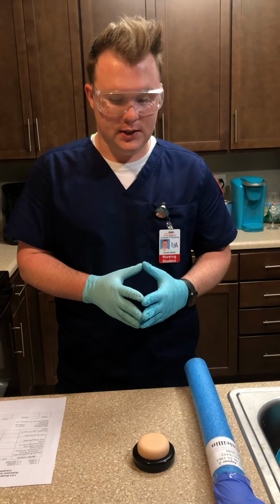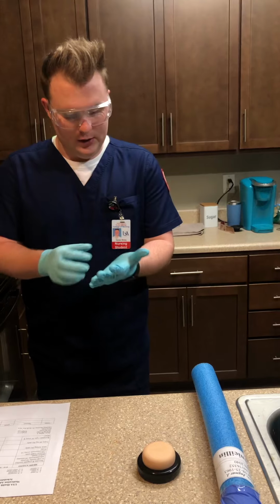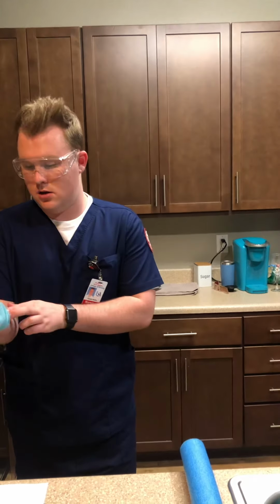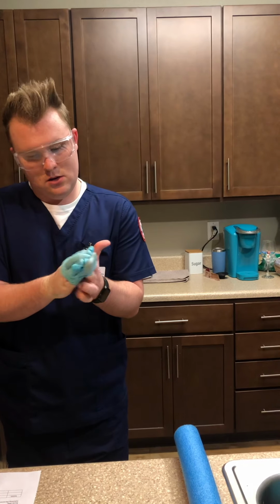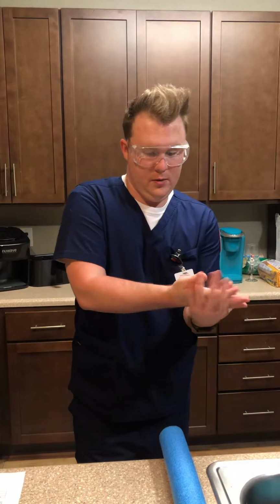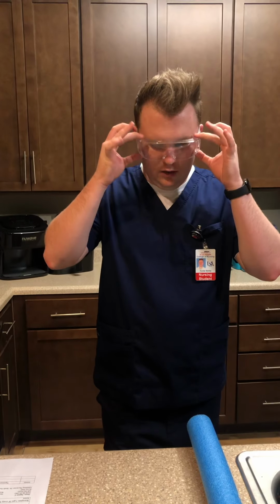So now what I'm going to do is I'm going to raise the side rail up. And then what I do is I'm going to take off my gloves. After I take off my gloves, I'm going to immediately perform hand hygiene. And I can go ahead, take my goggles off.